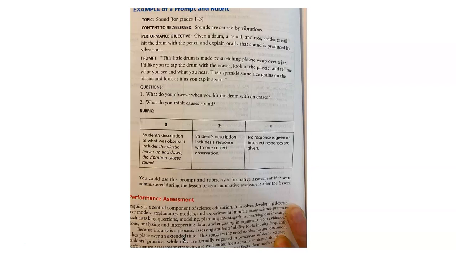So those are the instructions that your students need to do, and you can put these instructions on the board as well as in front of them on their desks. And then the questions you want to ask your students are, what do you observe when you hit the drum with the eraser? And then what do you think causes sound? And here's your scoring rubric. So you can see, do your students really understand this? Can your students' description of what was observed include the plastic moves up and down and vibrations cause sound? Or maybe your student's description includes a response with one correct observation, or maybe they're giving you an incorrect response.